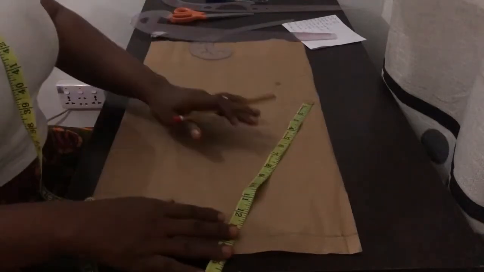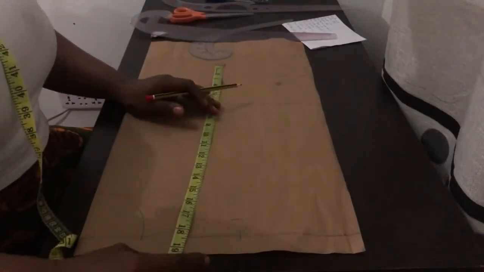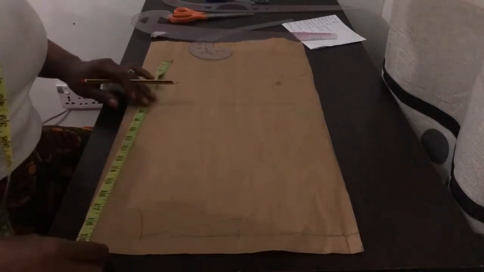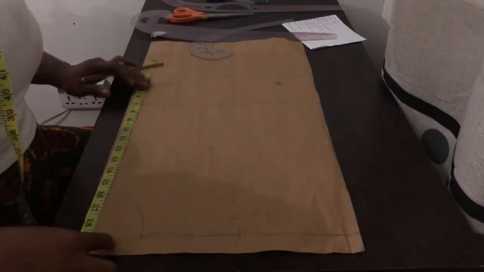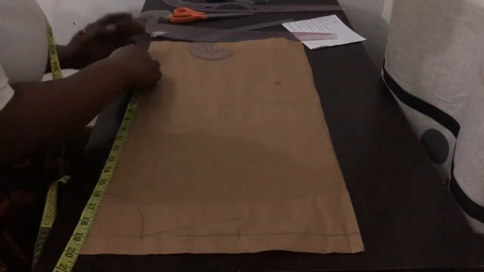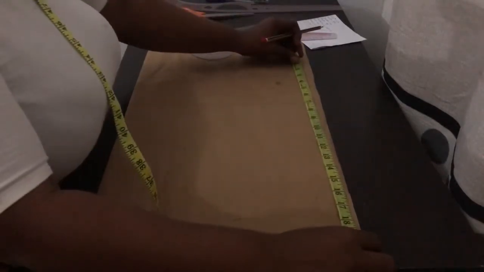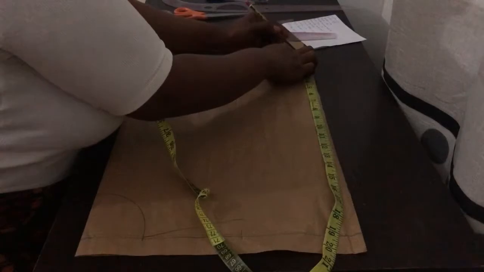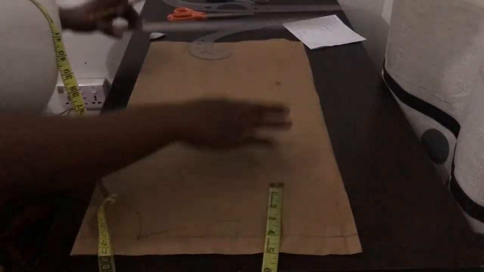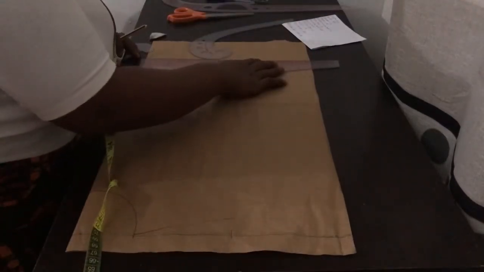Now the next thing we have to do is to get the half length. The half length of this pattern we are drafting is 19. So this is 19. So now we connect with a straight line.